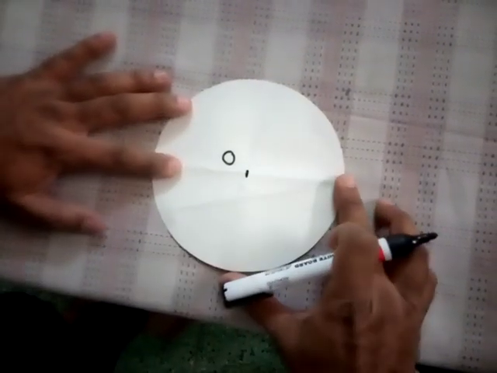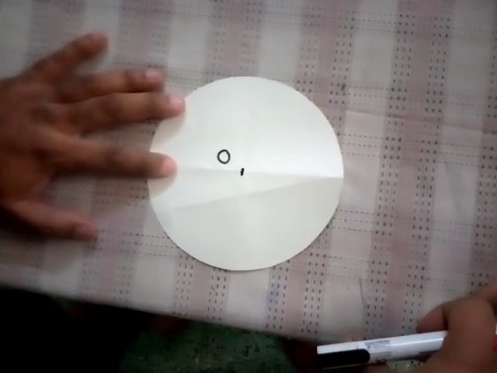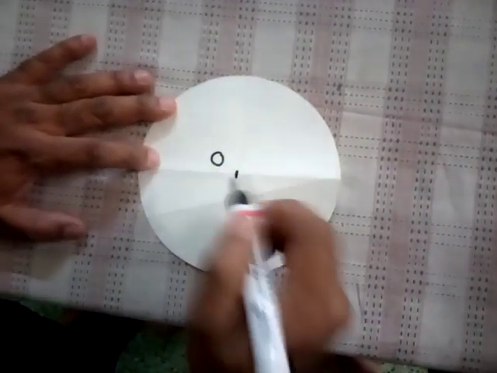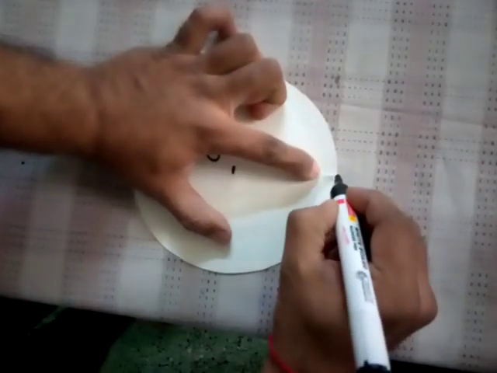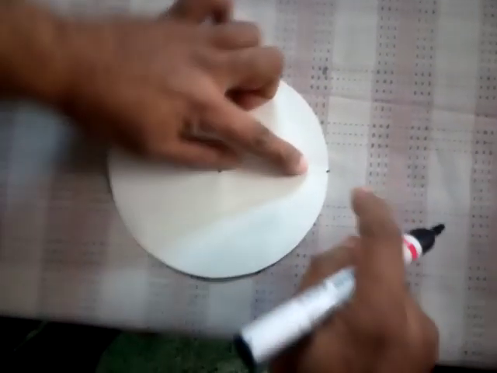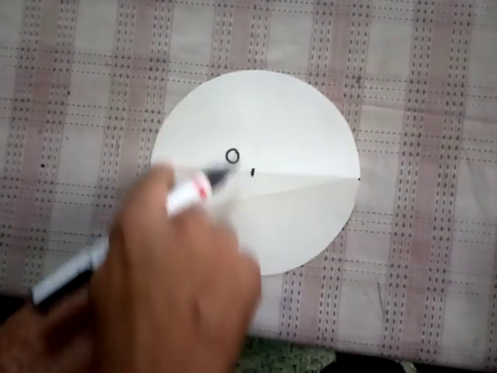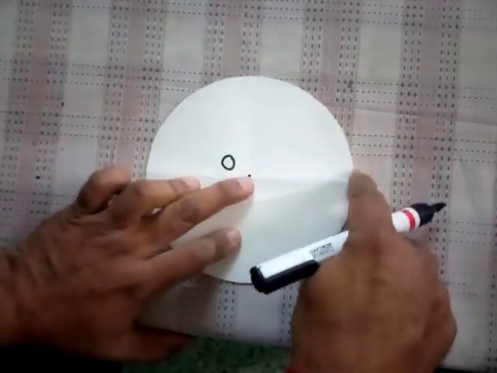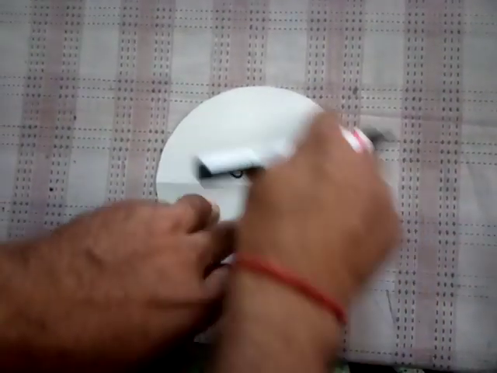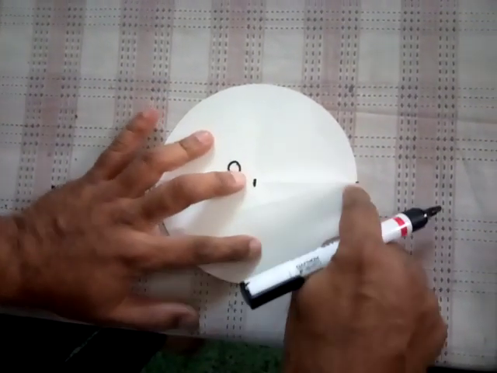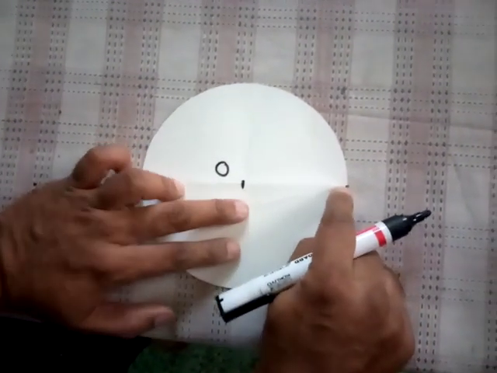Now let us see what is meant by the circumference of the circle. Consider a circle with center O. If I start from a point on a circle and go around the boundary of the circle in a circular path, either in the clockwise direction or in the anti-clockwise direction, along the boundary of this circle, I will complete a distance.